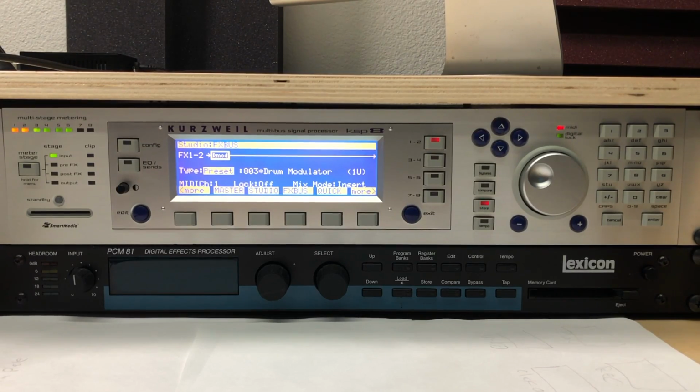All right, what you're listening to is the Kurzweil KSP8 processing this little bit of music here. The Kurzweil KSP8 is even getting rid of those drums.